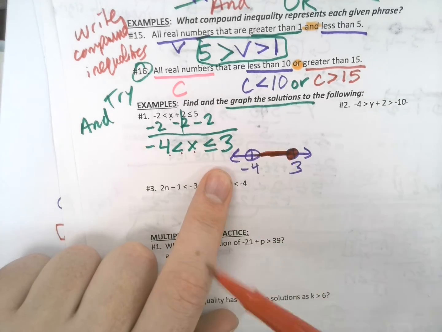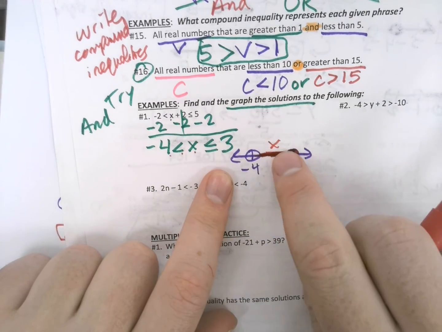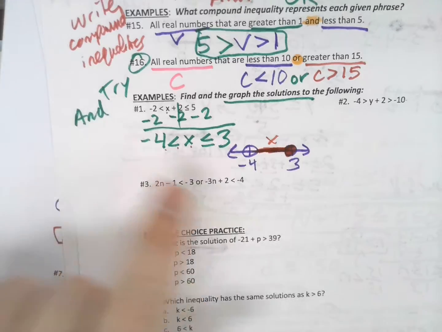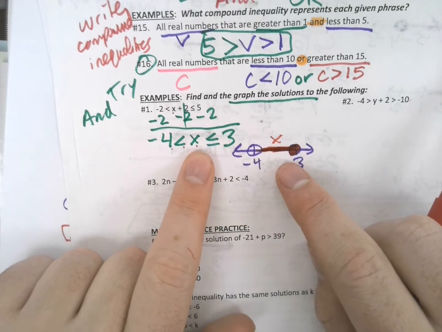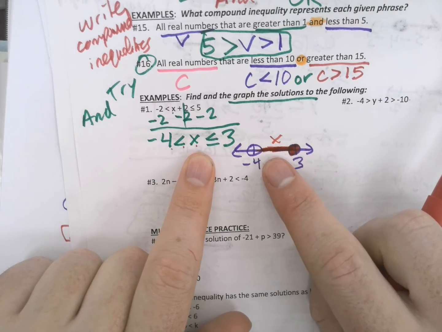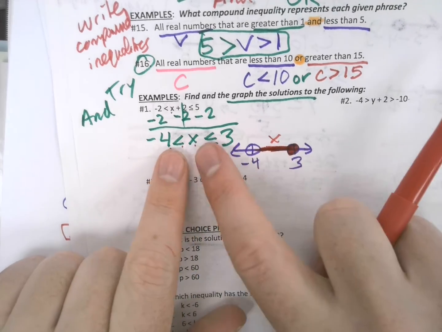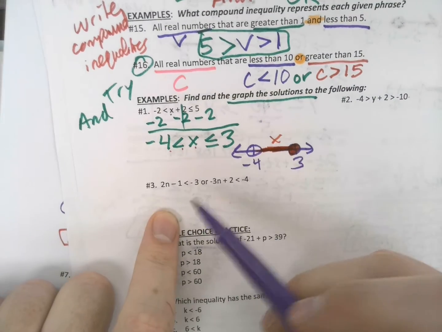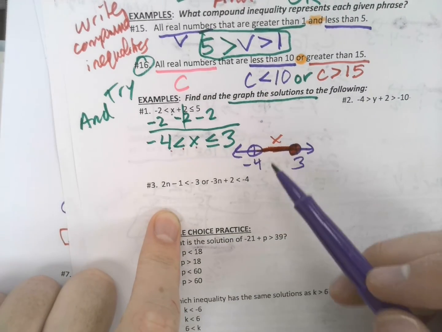We're stuck in the middle. There's x. Stuck in the middle. That's what makes this an and problem. X could be 2. It could be 1. It could be 0. There are a lot of numbers that fit both this criteria. Let's do one more together here, and then I'm going to let you guys try one, and we're going to be ready to wrap up.